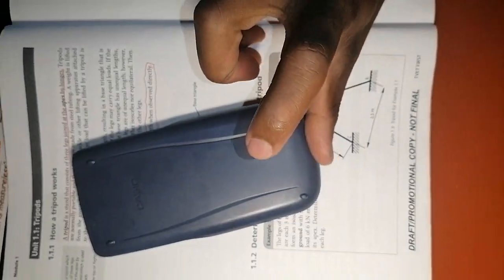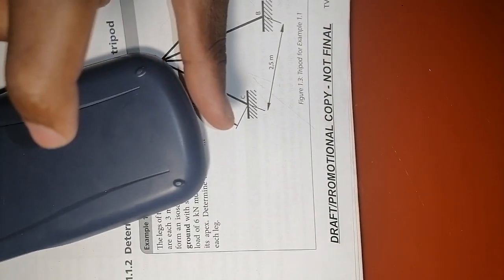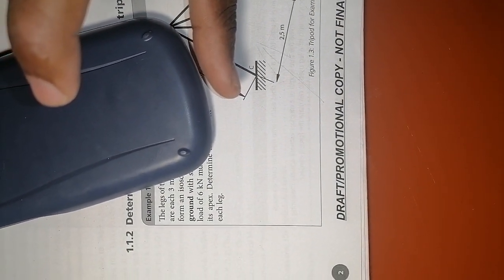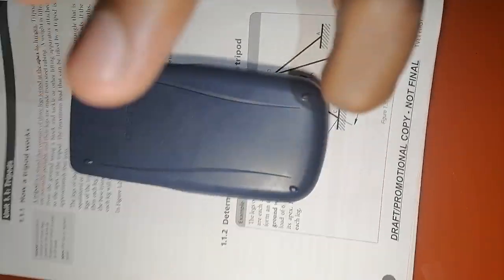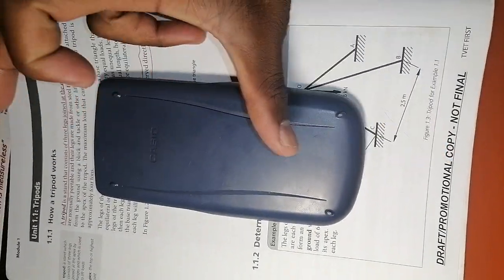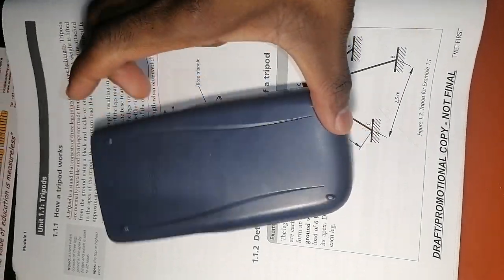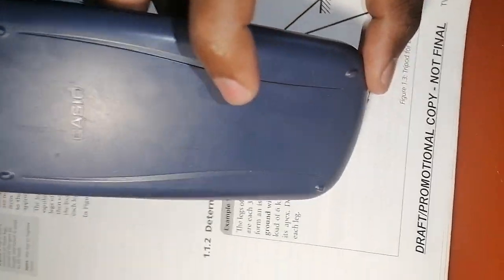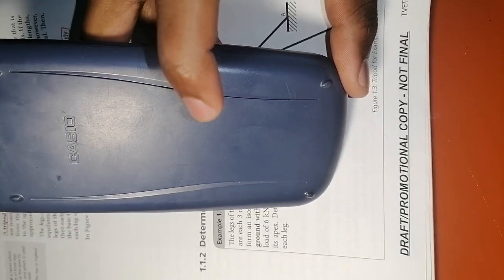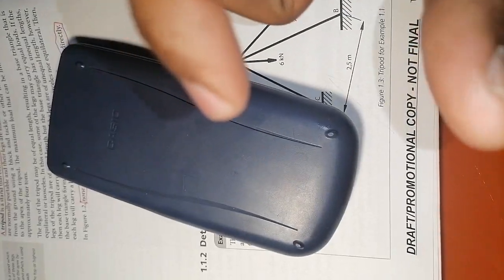So if you view this horizontally, the length of this calculator will appear as if it's like this. It's because this calculator is at an angle. But in reality, we know that the length of the calculator is from here to there. In reality, the length will be very long. But if you keep the calculator at an angle and look at it horizontally, it will appear as if the length is this size.